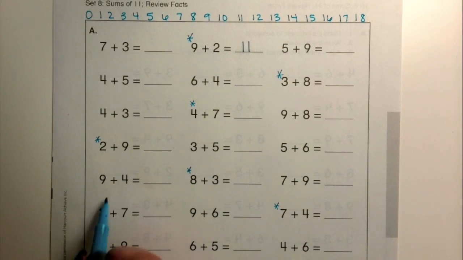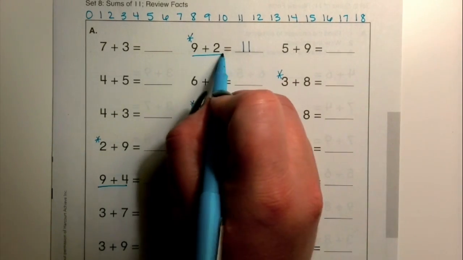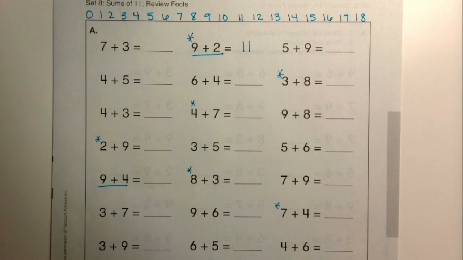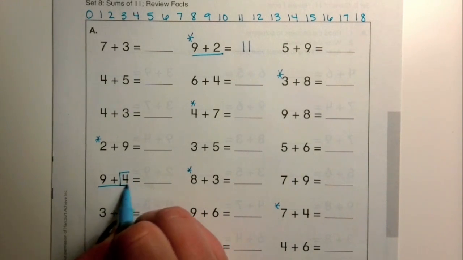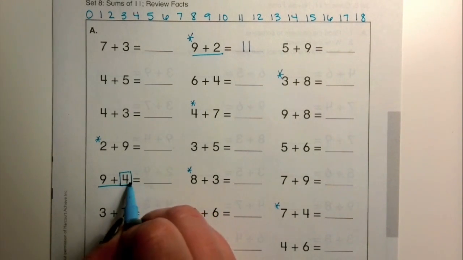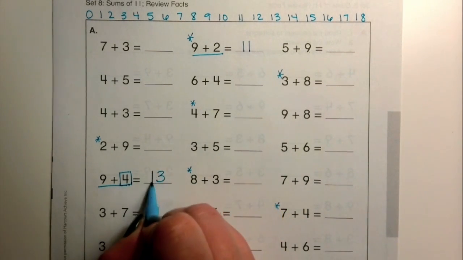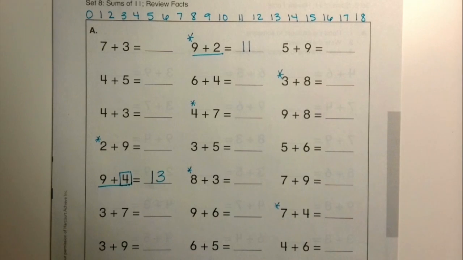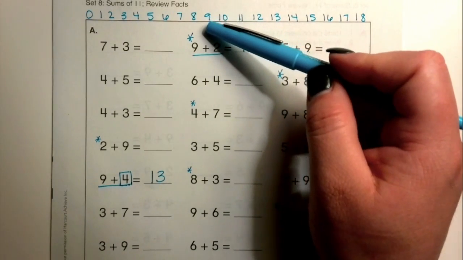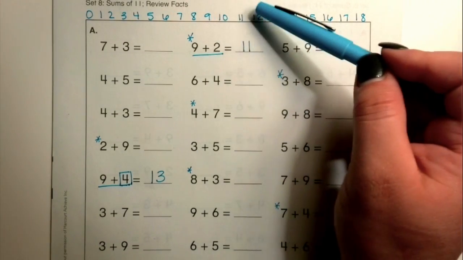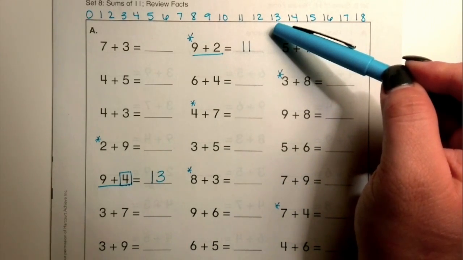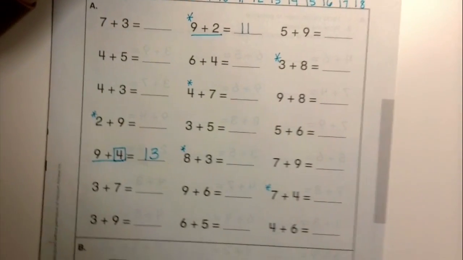The other problem I'd like to do with you is 9 plus 4. So I underline the ones that we did together. 9 plus 4. Remember that in our adding nines, we take the other number, this number here, and we say, okay, what's 1 less than 4? 3. And then I put a 1 in front of it, and my answer is 13. So double check me on that. Start at 9 and count 4 more. 1, 2, 3, 4. What did you get? 13.